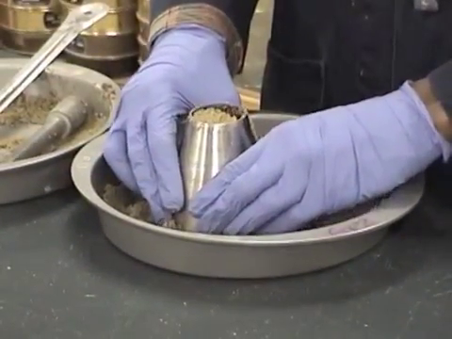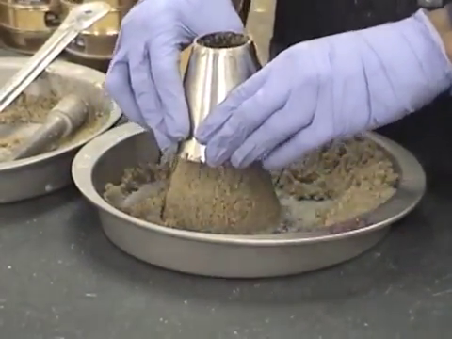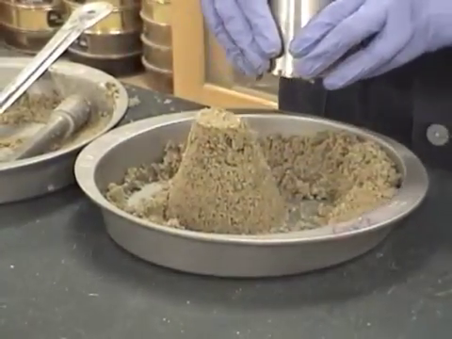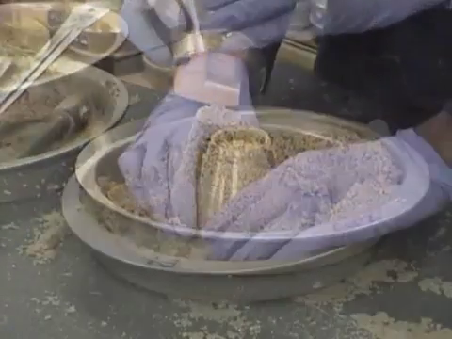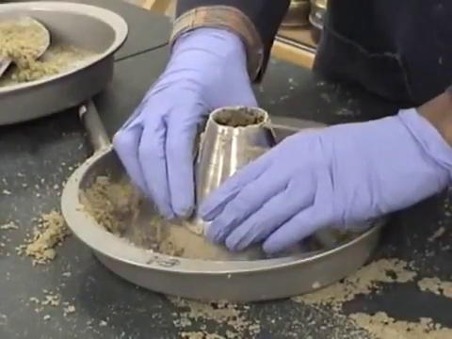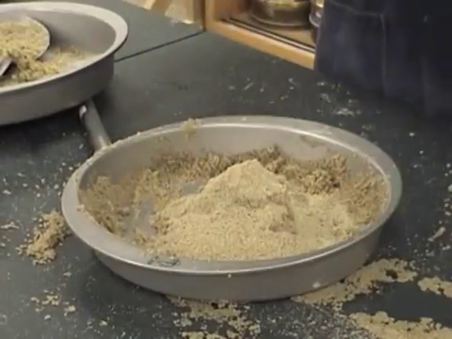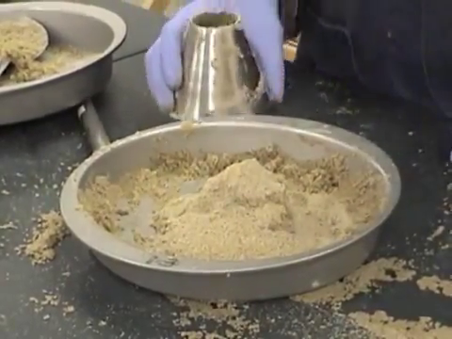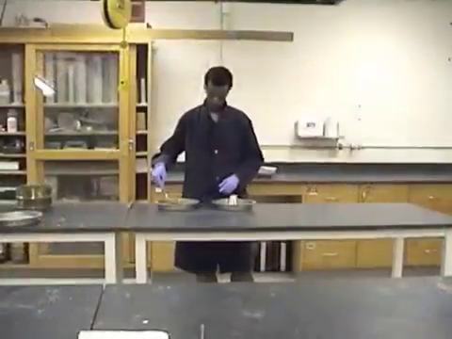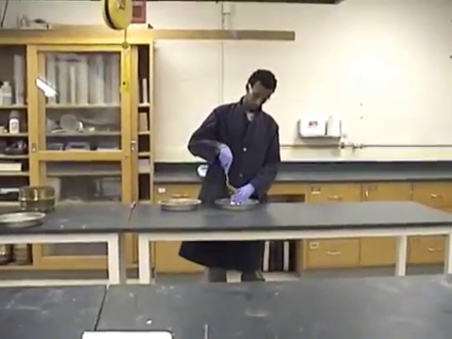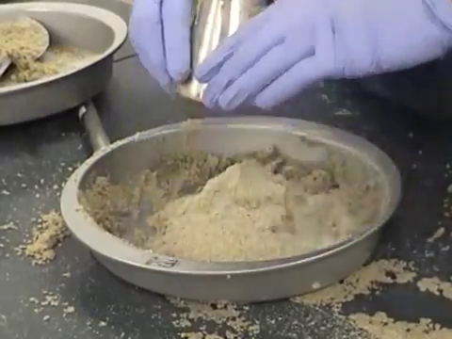We now want to lift the mold vertically. If moisture is still present, the fine aggregate will retain its molded shape. However, when the fine aggregate slumps slightly, we have reached the saturated surface dry condition. Now that our material is in the saturated surface dry condition, we can begin the procedure.